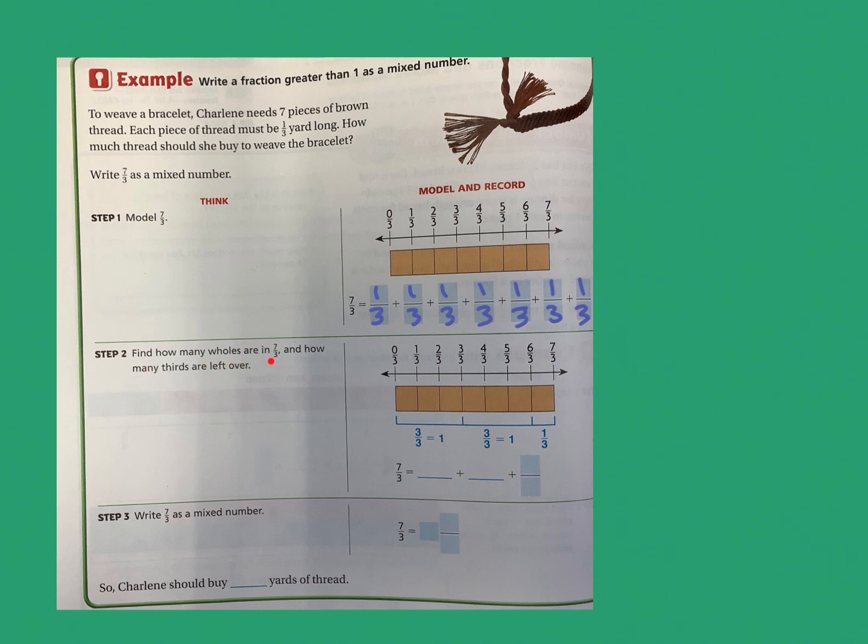Find out how many wholes are in 7 thirds. Remember, anytime we have this cut into thirds, right? And there's 3 of them, 3 thirds. So there, right there, is 1 whole. And then go 3 more, 1, 2, 3 thirds again, and there's another whole one. And so you see they wrote here 3 thirds equals 1, and then 3 thirds, 1, 2, 3 thirds again equals 1, and then what's left is 1 third.